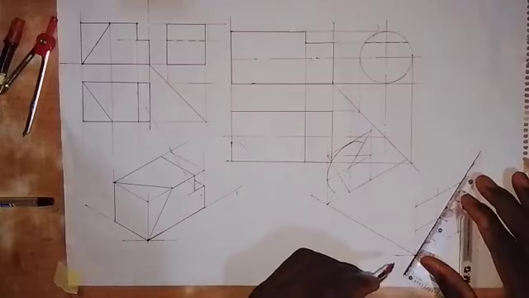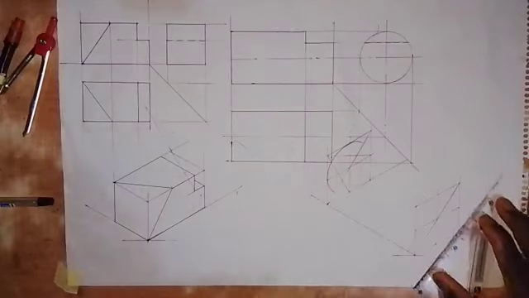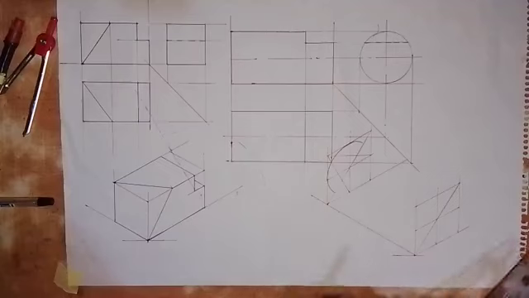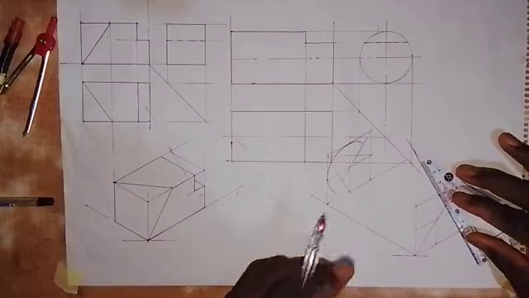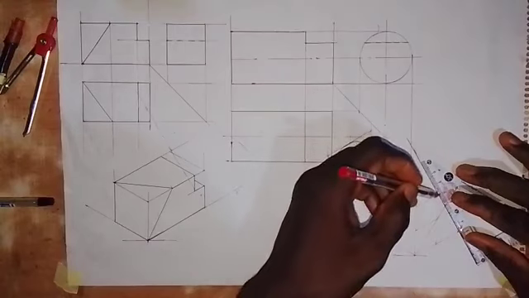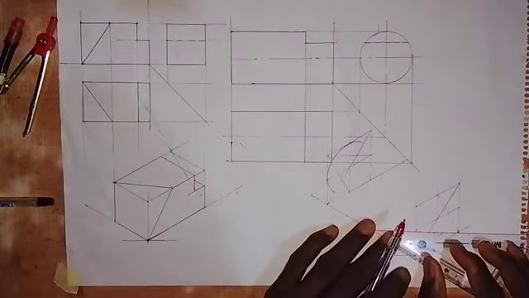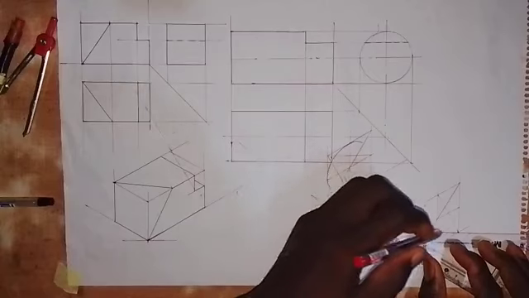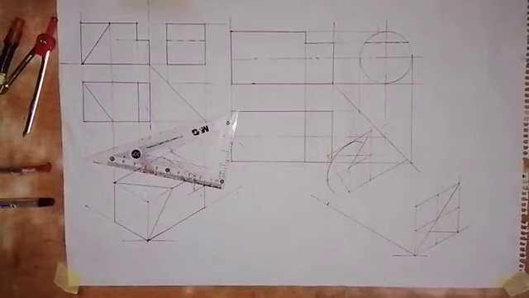So I'm going to join these 2 points together like this. Then I will connect these 2 points together. We are producing almost a quarter of it. So we join this together, and then these 2 points, we join them together like this. All right, so let's see what we have here.